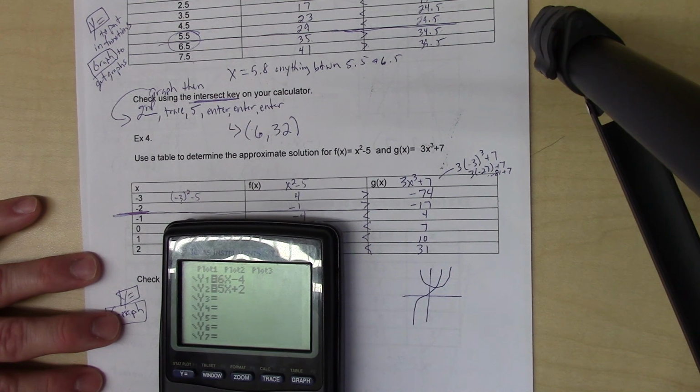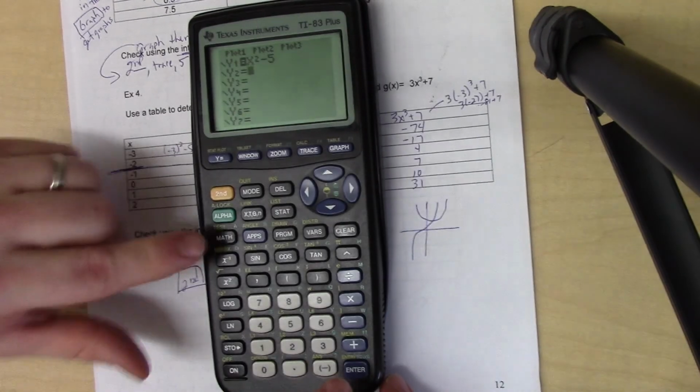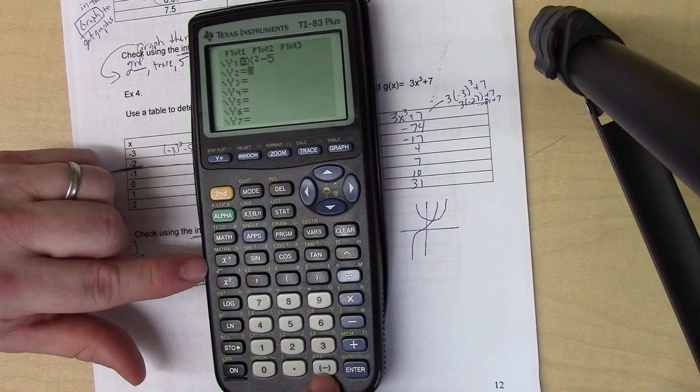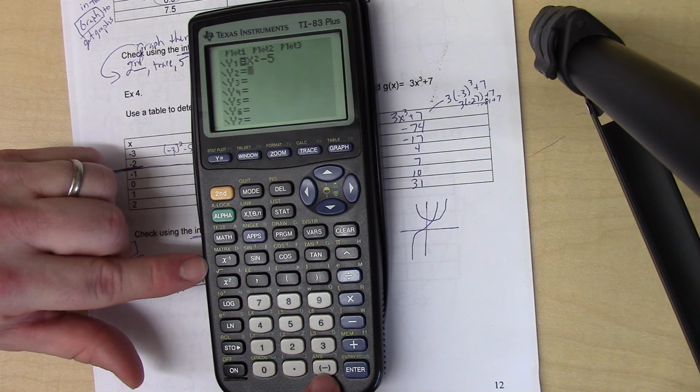Y equals, I'm going to clear those out. My first function is x squared minus 5. Be careful not to press the negative key, just the minus. It'll say -5, and that'll throw everything off.